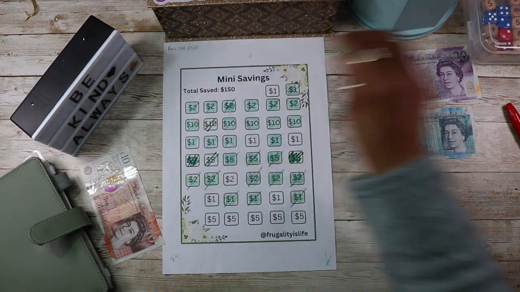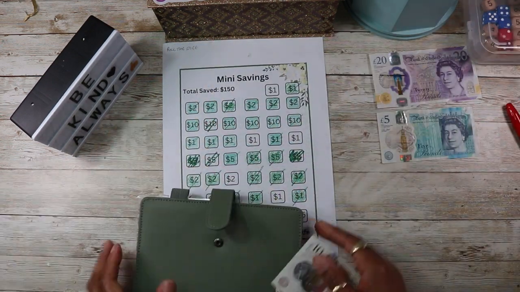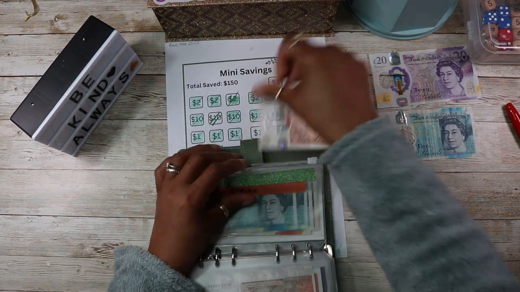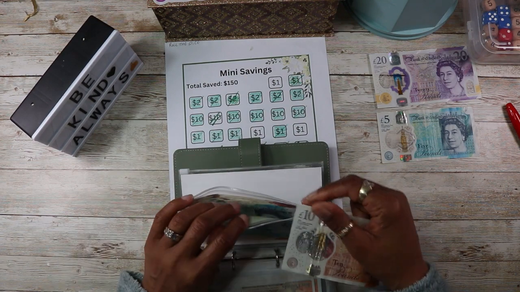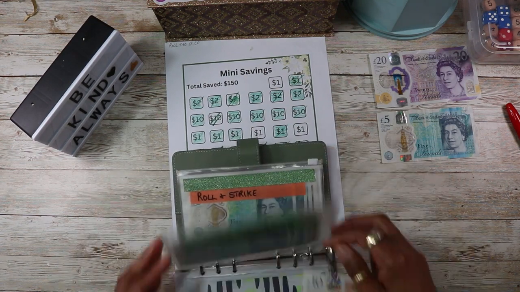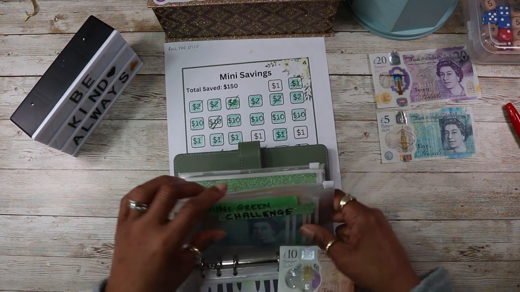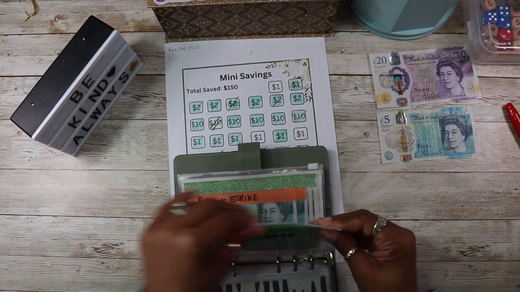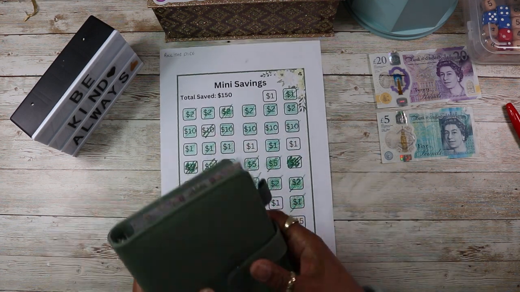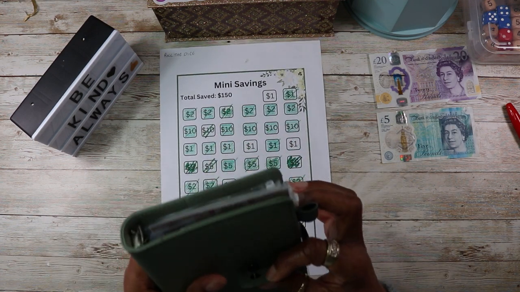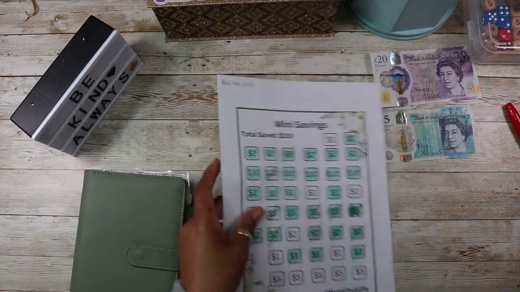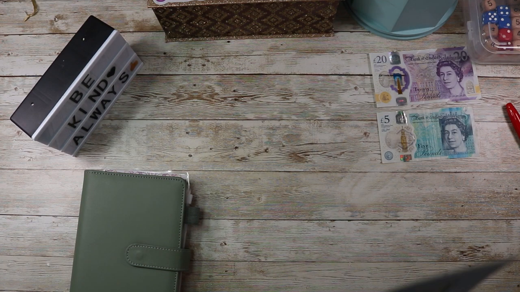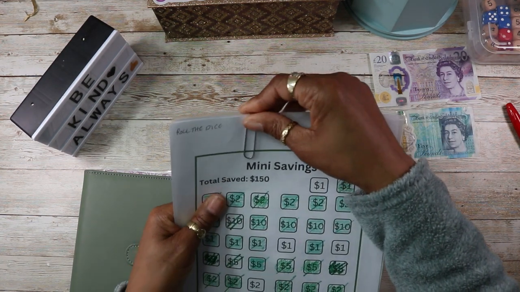Great, that's all done, and it looks like I've got some rollover. No, that's roll and strike. We need the mini green challenge. That's right. And that is going to be it for another week. All done for another week. Let's just put these together.